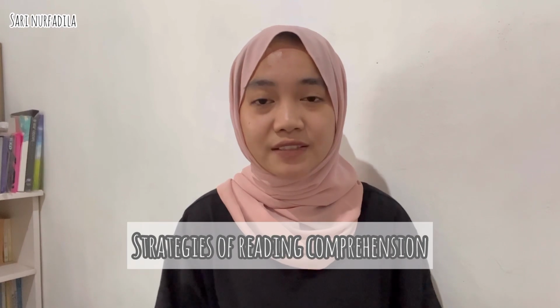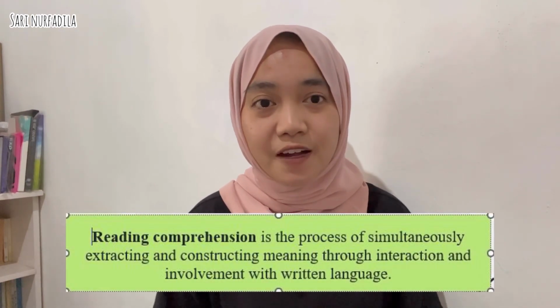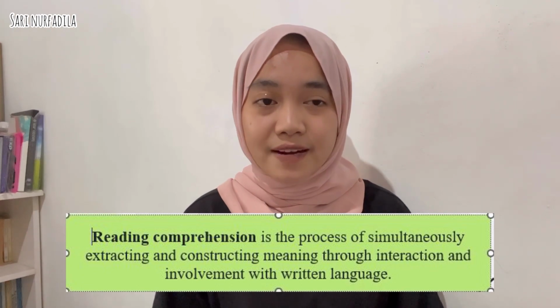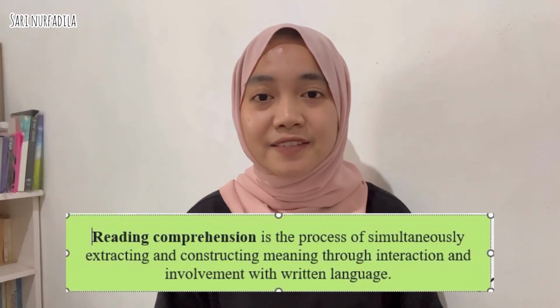After we know about genres of reading, next I will explain about micro skills, macro skills, and strategies for reading comprehension. Reading comprehension is the process of simultaneously extracting and constructing meaning through interaction and involvement with written language. Therefore, to enable students to have such an important skill, they have to master both micro and macro skills of reading. Micro skills for reading comprehension. There are 7 points about micro skills for reading comprehension.